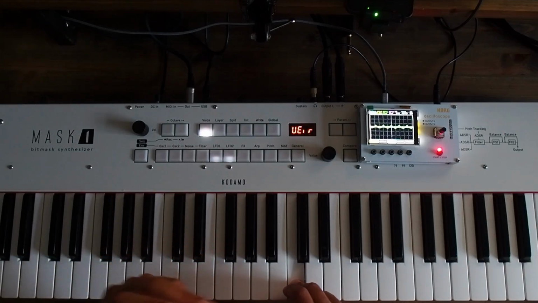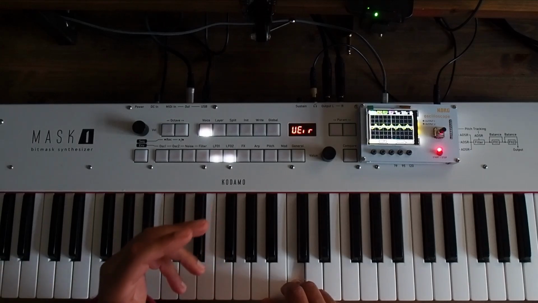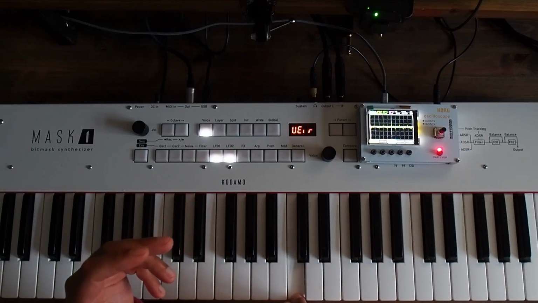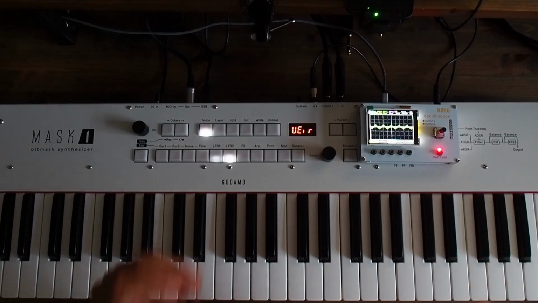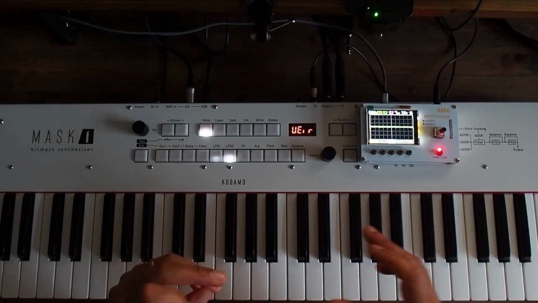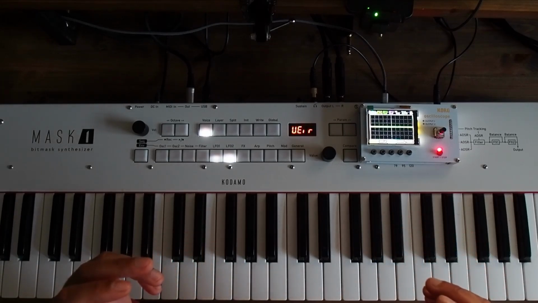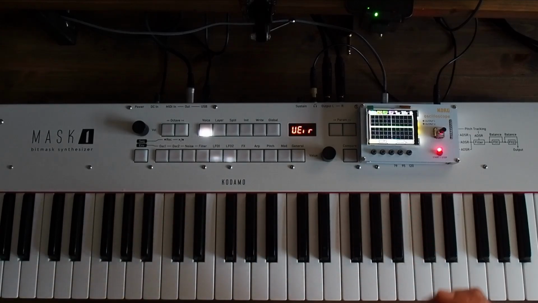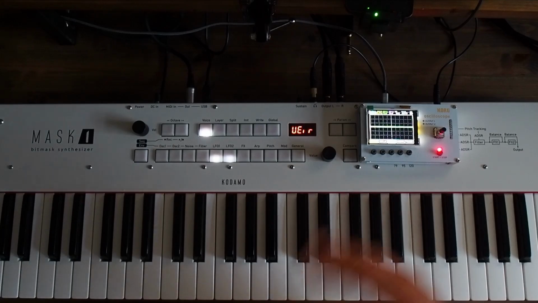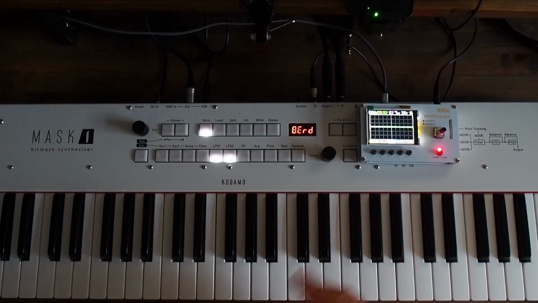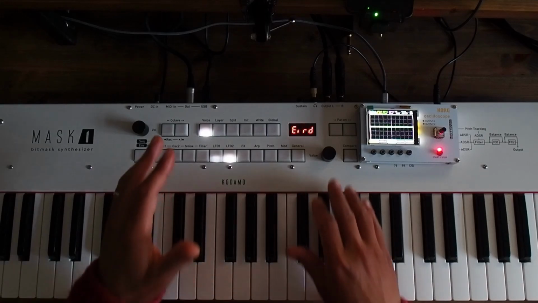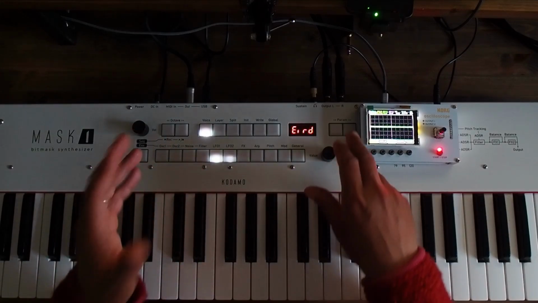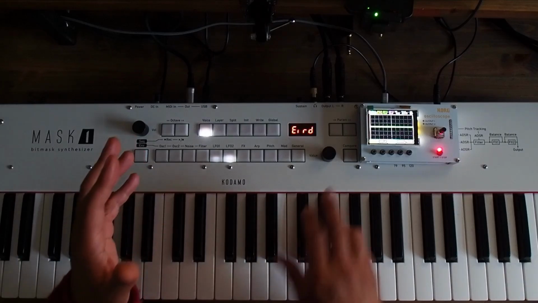Again, I would claim that this is probably a sound that could only really be made on the Mask 1, because the most distinctive part of this sound relies on the mask position being changed, and it's quite subtle because there's a lot else going on. You've got the pitch movement, you've got the noise, you've got the other oscillator, which we haven't talked about. But yeah, that's probably enough to say about that patch, but it's quite interesting.